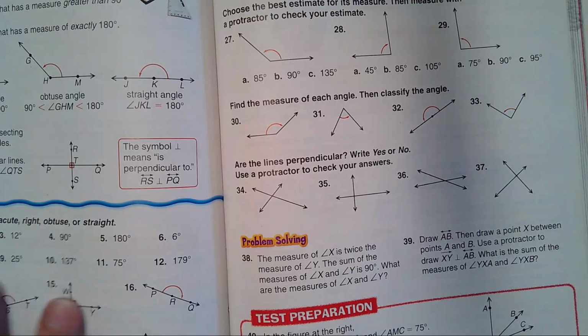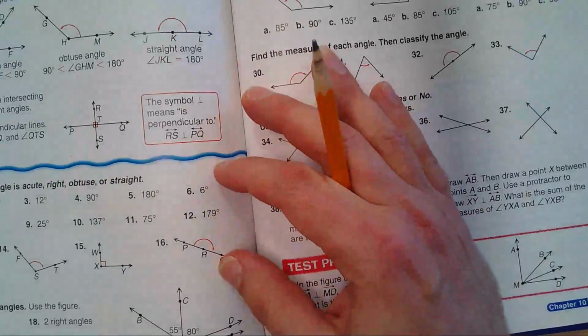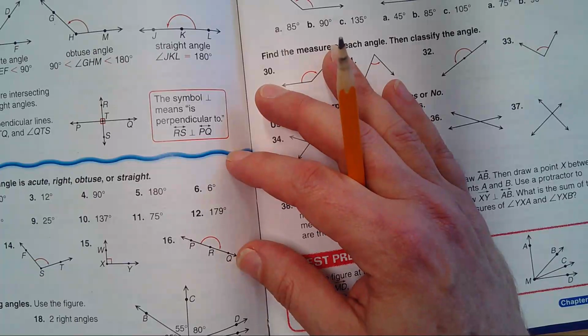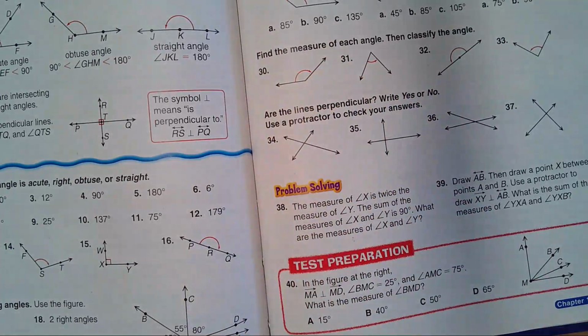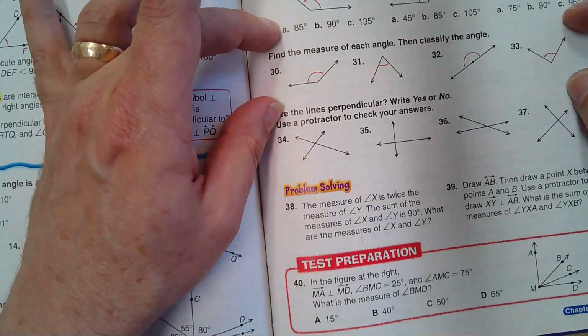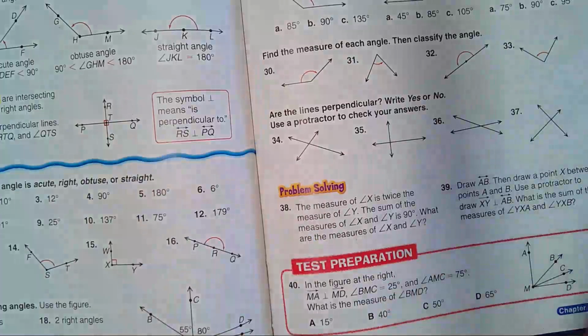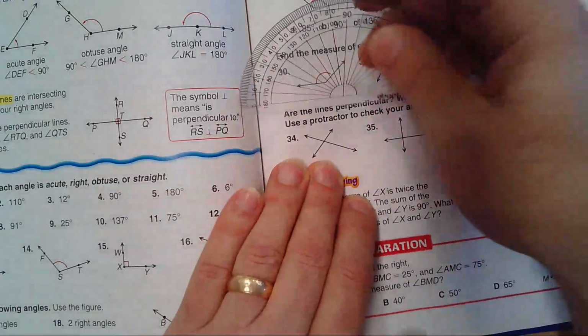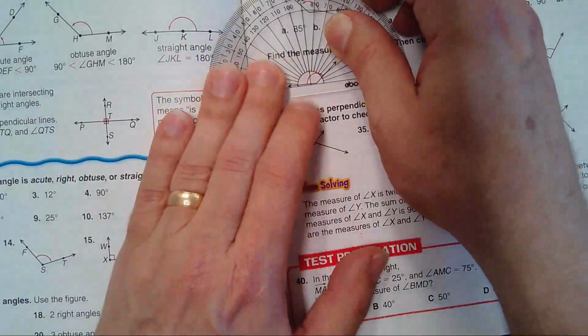1 through 8 is very similar to what we did here. You're just classifying the angle. They give you a number, you tell me what type of angle it is. 9 through 15 in the homework is like this part right here. 2 things you've got to do: find the measure of the angle and classify the angle. When we say classify the angle, I'm saying, is it acute, right, obtuse, or straight? That's classifying the angle. But then measure. So you'll need your protractor.